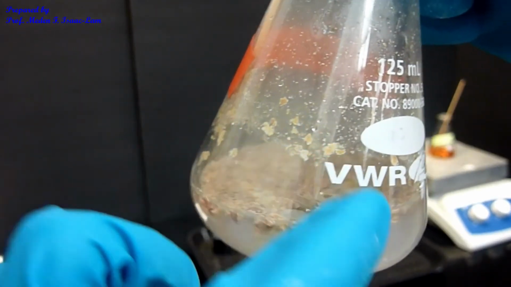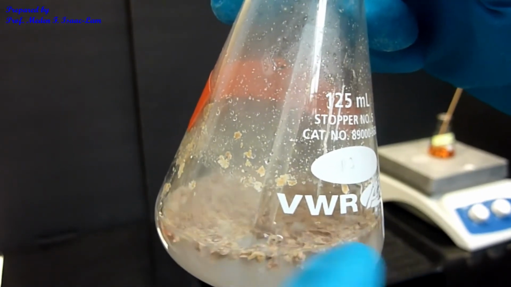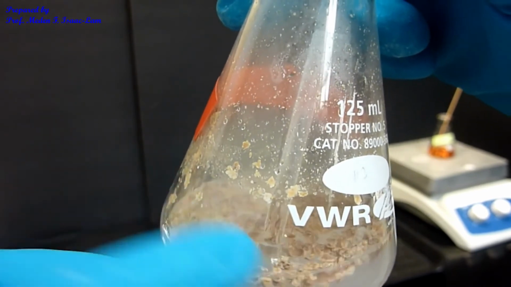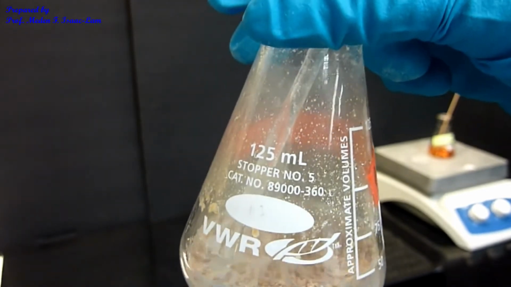So we're going to do recrystallization. We're going to do what we did in experiment 1 way back, the first experiment. That's what we're going to be doing. But I'm going to let this sit, since it's a little bit warm, to let it cool down.